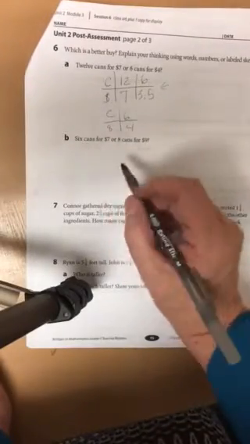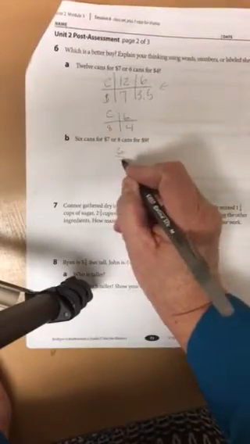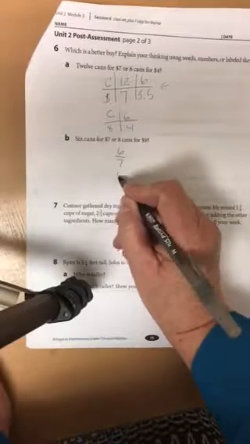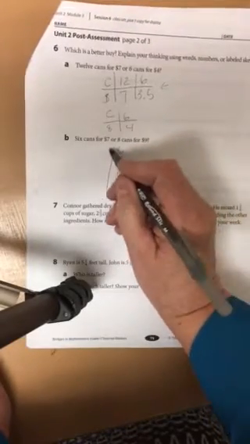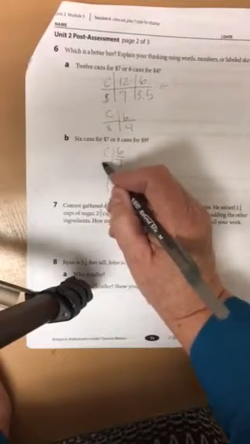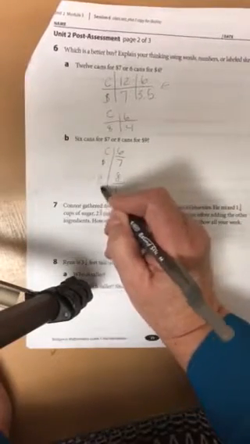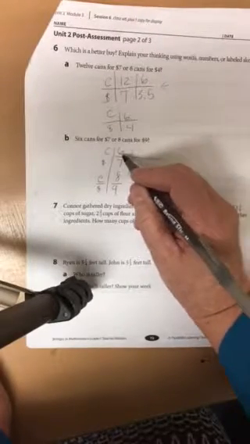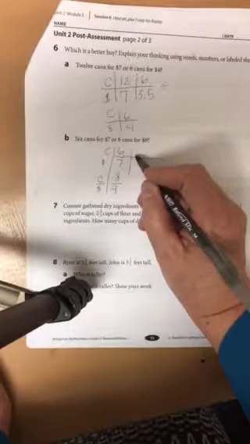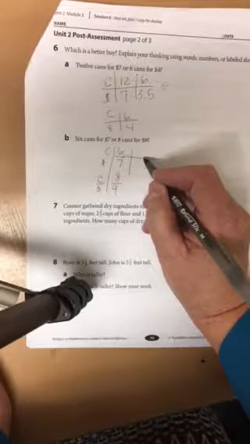Now 6 cans for $7, 8 cans for $9. Now this one, cans and dollars, cans and dollars. Now this one, if I were to have 6 and put 3 and then have 3, I'd get 1.5 cans. And that doesn't make sense.